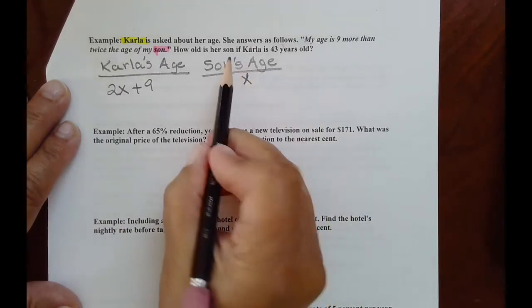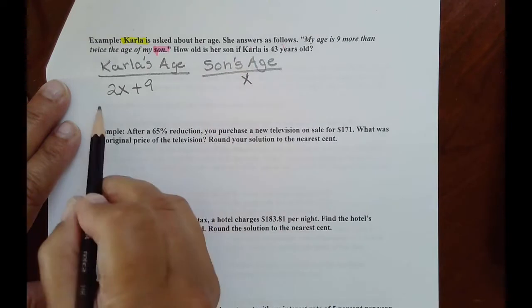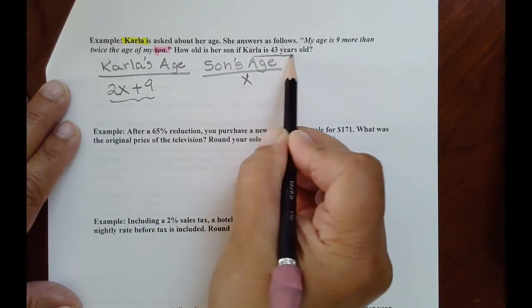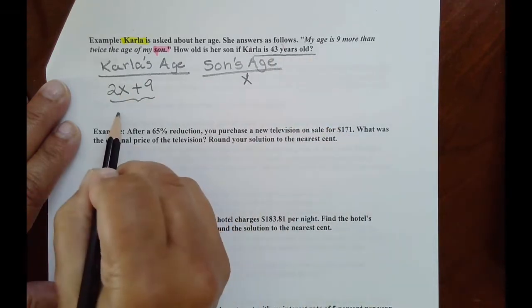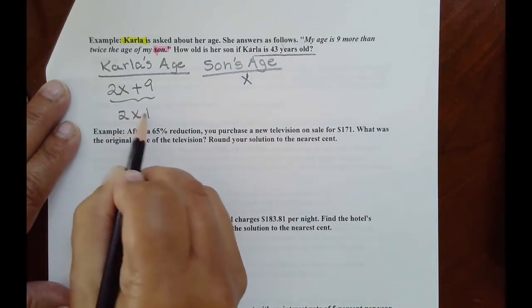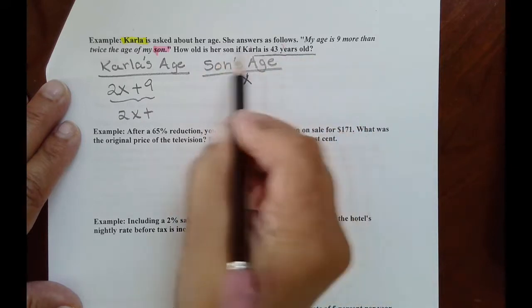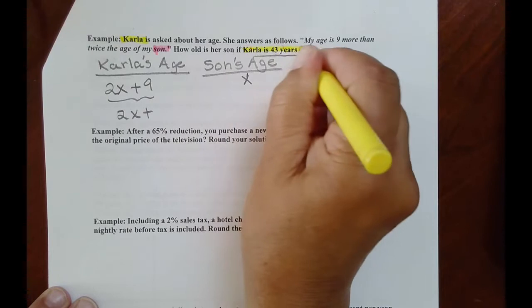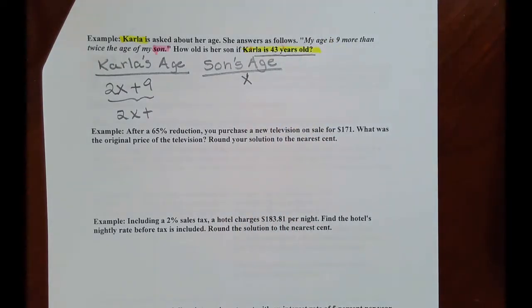Okay, so then it says, how old is her son if Carla's age is 43 years old. So we take just her age because that's all they're talking about right here. They don't say combined. They don't make any kind of a statement like that.